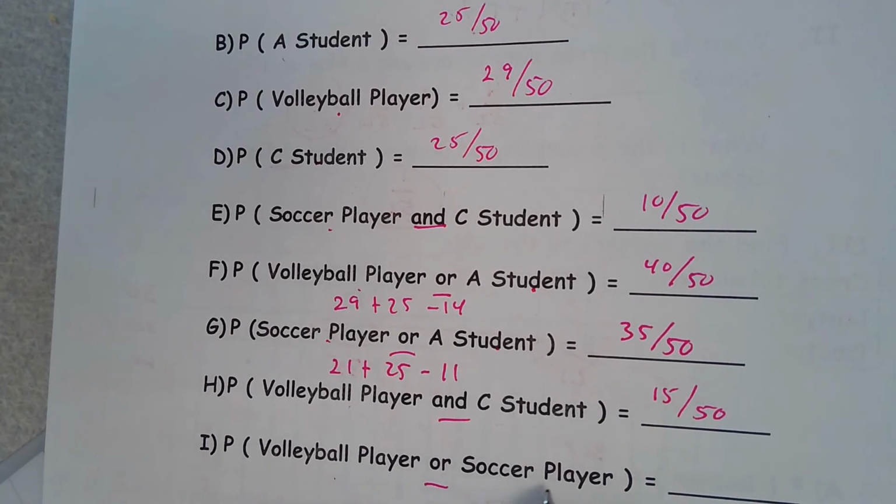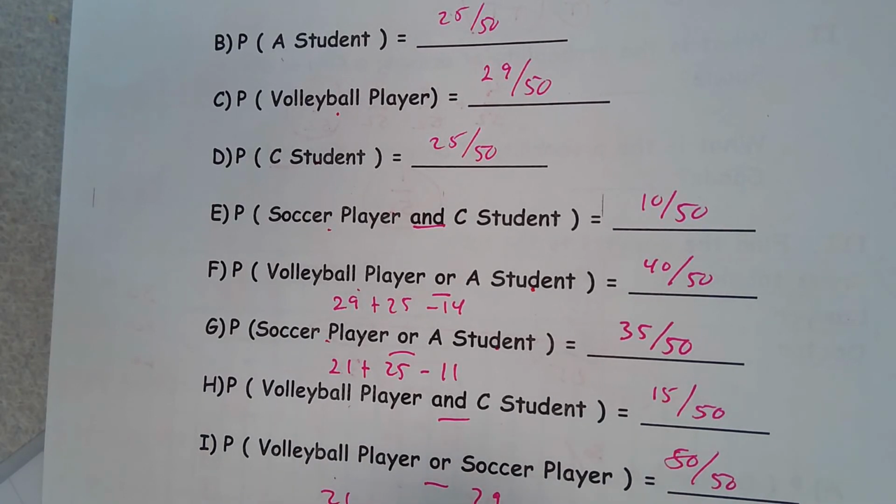Volleyball player or a soccer player. Well, how many volleyball players do I have? 29. How many soccer players do I have? 21. That makes up the whole list, 50 out of 50. There's no intersection between those two. That's what we call mutually exclusive events.